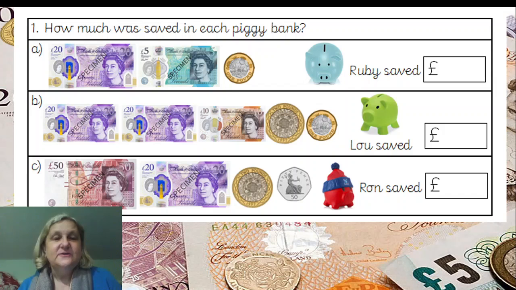Okay, so your questions today are here, and you've got some that are really a recap. There's not a lot of exchanging going on here. It's section 2 where you're going to be practicing your exchange today, but this just gets you into that habit of practicing some counting. These are in pounds, there's one with a 50p in there as well, so have a go at that.